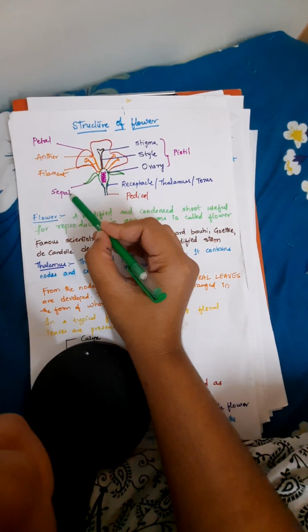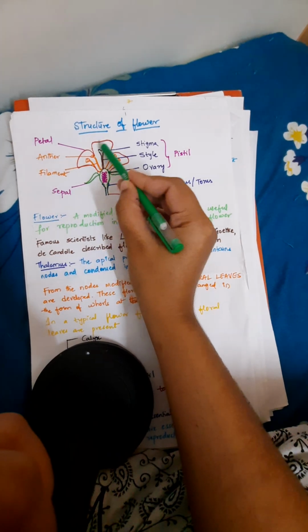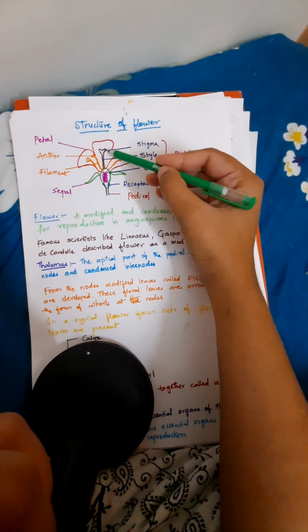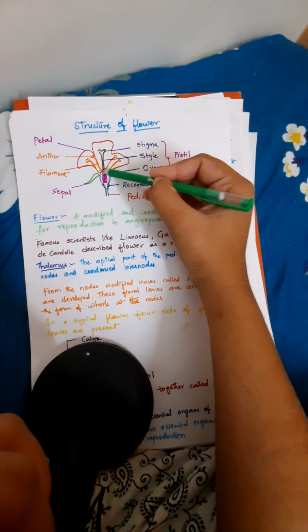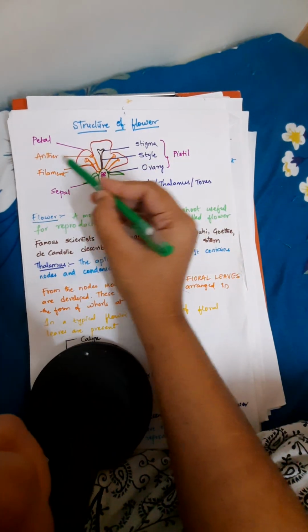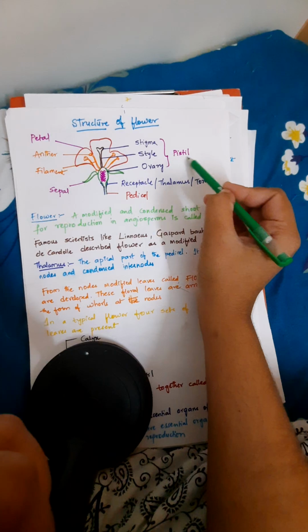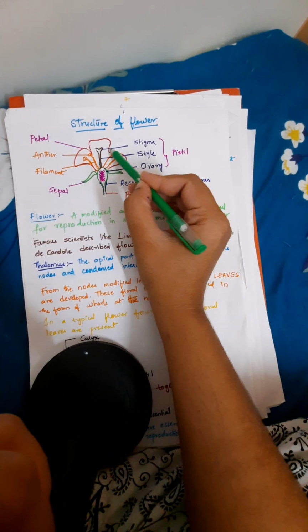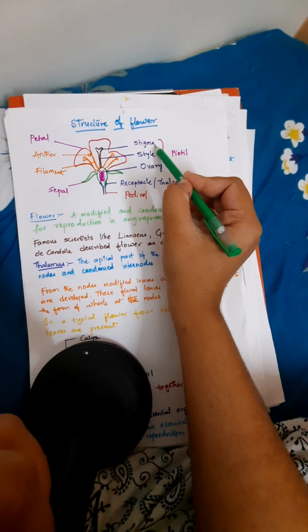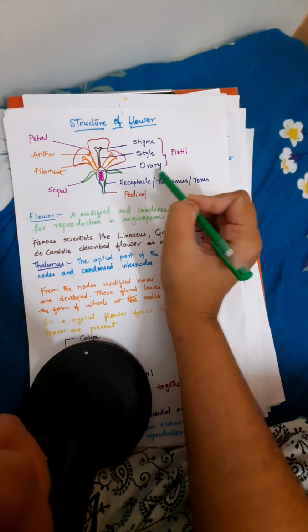It is known as the sepal, and this colorful region is known as the petal, and this is the male reproductive structure, which is known as the anther, and this is the female reproductive structure, which is called the pistil, which contains the outermost apical part, that is the stigma, then style and the ovary.